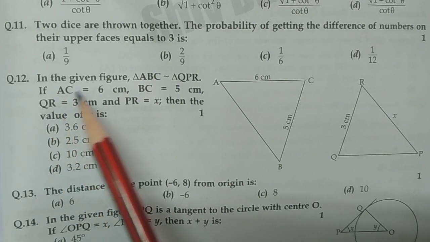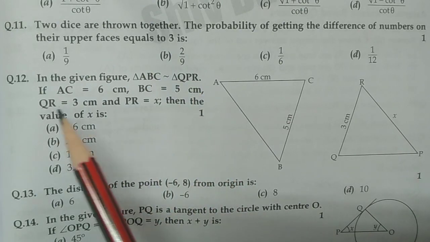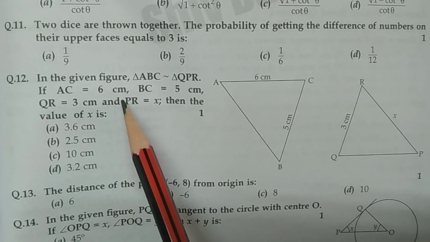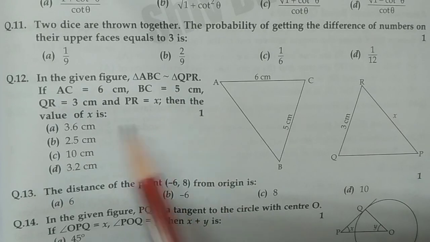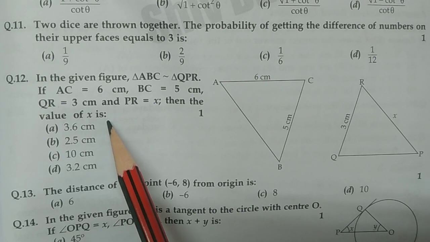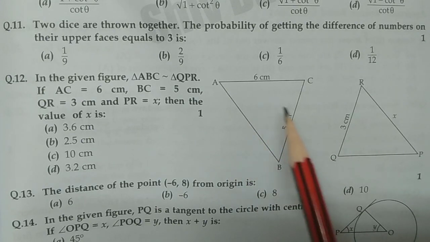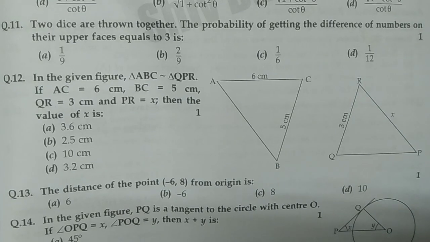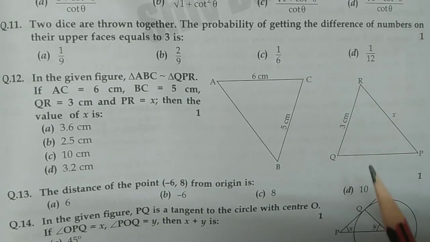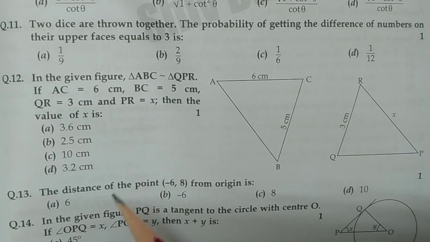Question number 12. In the given figure, triangle ABC is parallel to triangle QPR. If AC equal to 6 centimeter, BC equal to 5 centimeter, QR equal to 3 centimeter, and PR equal to x, then the value of x is. You can find the value of x from these options, and you can see the figure of the triangle. ABC is given here properly, and PQR is also given, 3 centimeter and x square, so you can easily find the correct option from here.